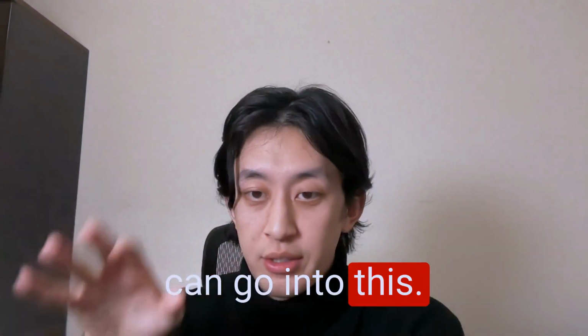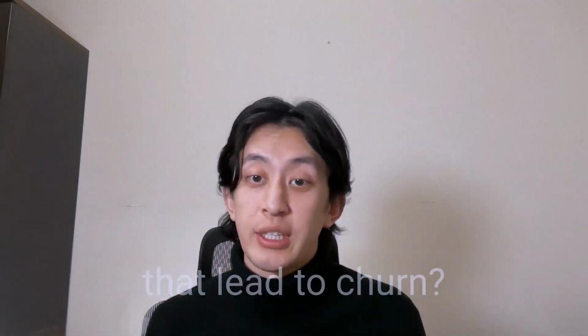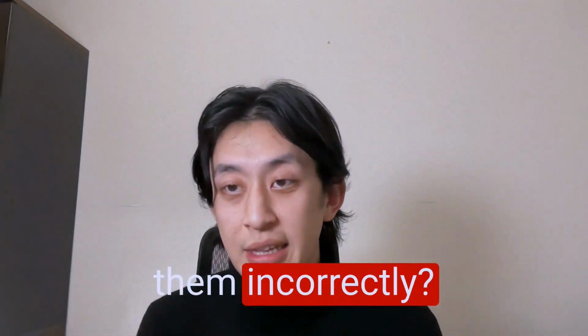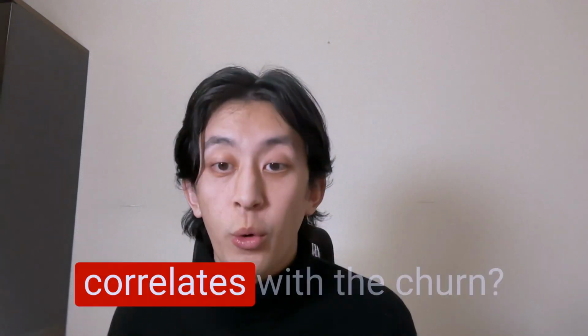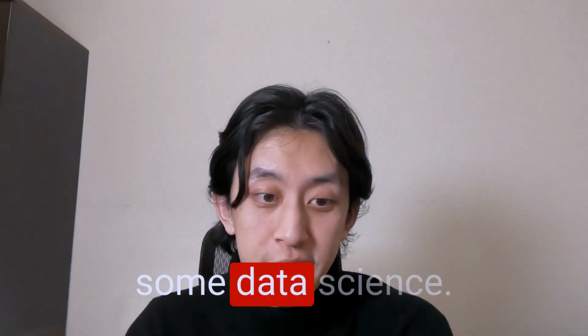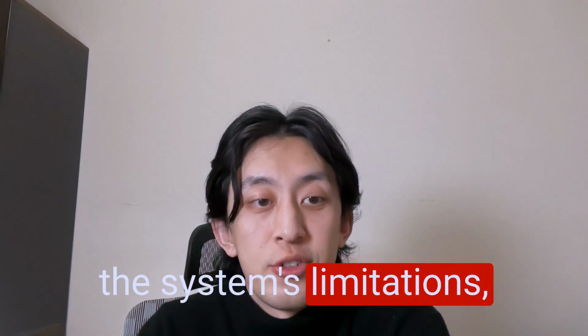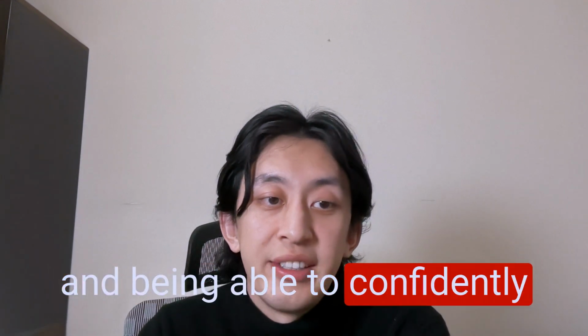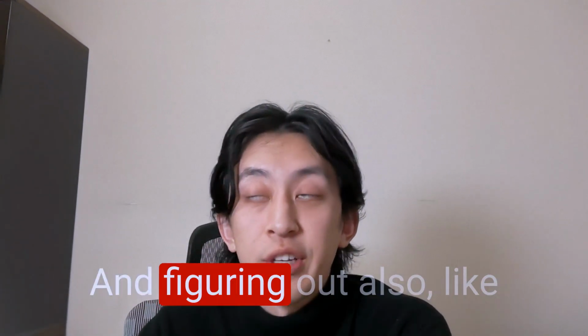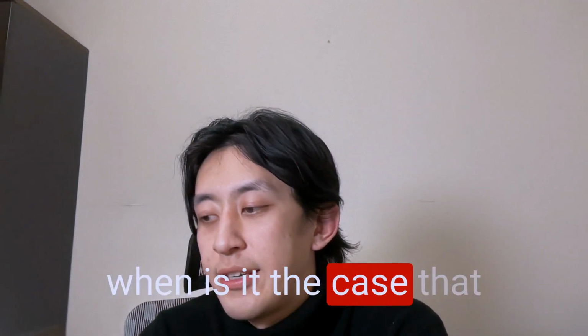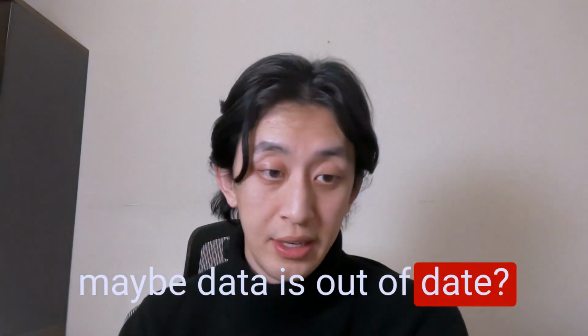And now we can go in this grid and say, okay, what are the questions that lead to churn? Are we doing them incorrectly? Can we do some evaluation metric that correlates with the churn? Now you're doing some data science. And generally, it's really just about understanding the system's limitations and being able to confidently decline question types, and figuring out also when it is the case that maybe data is out of date.